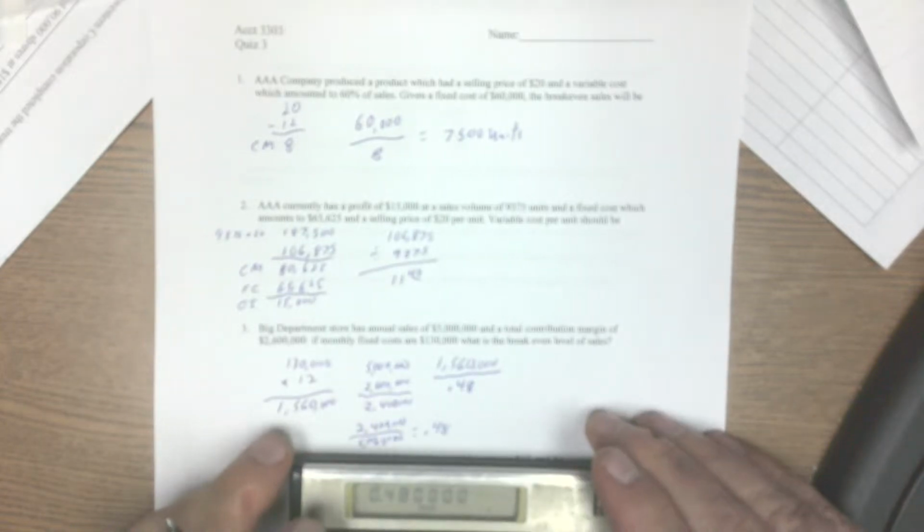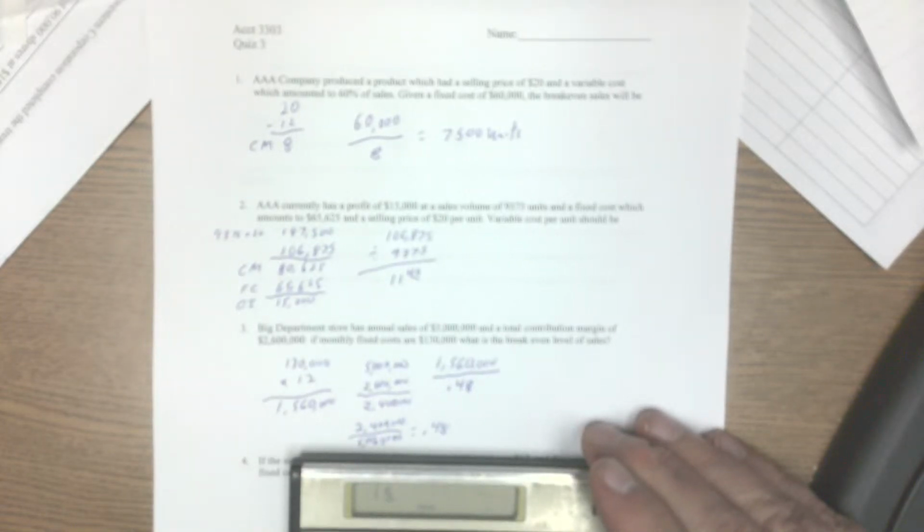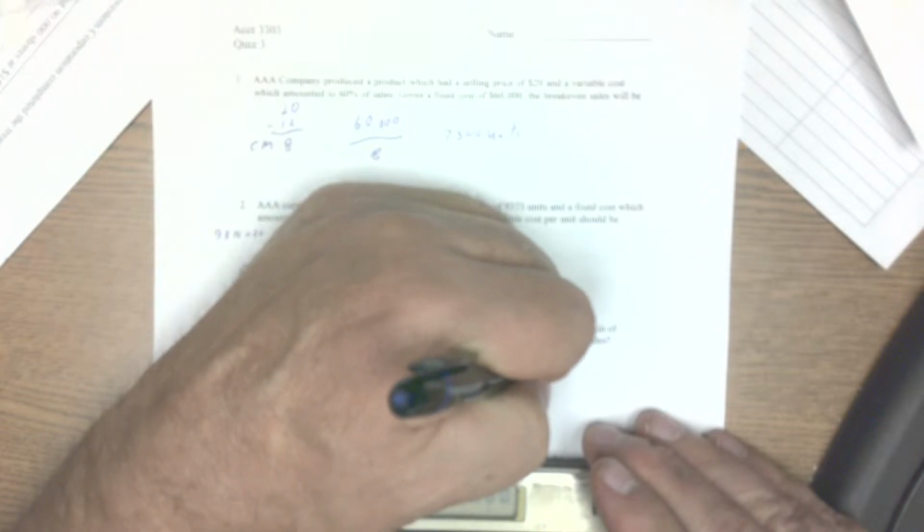So if we divide the 1,560,000 by 0.48, our break-even sales is $3,250,000. Okay.